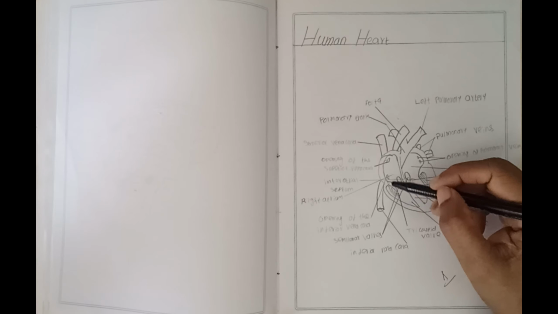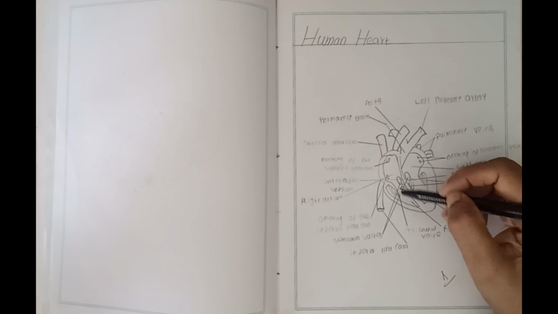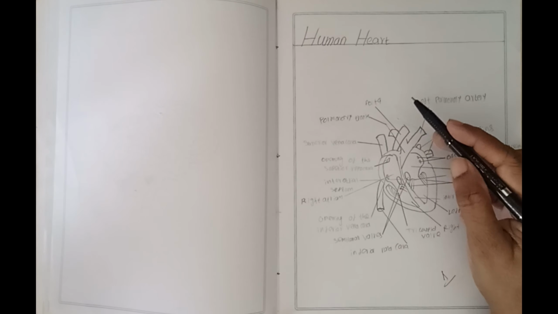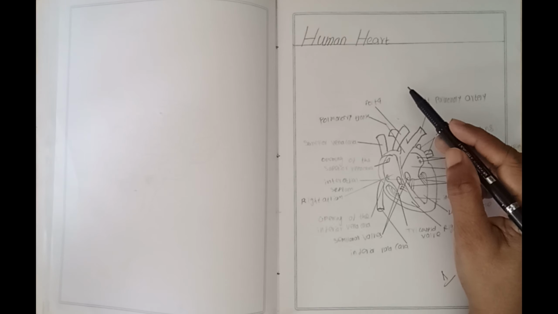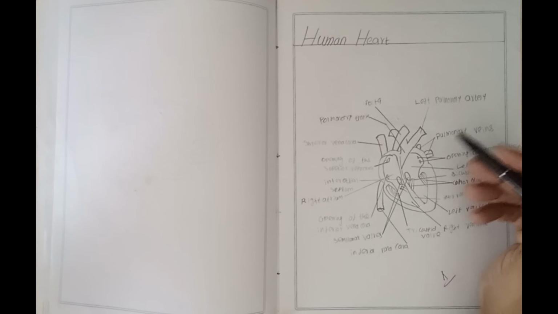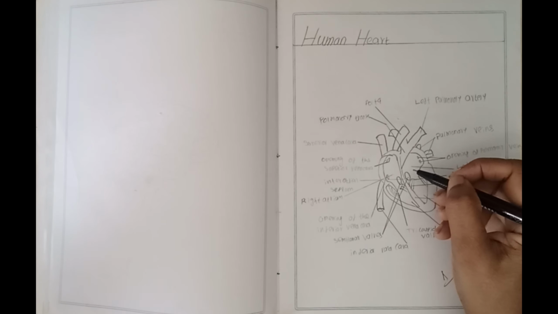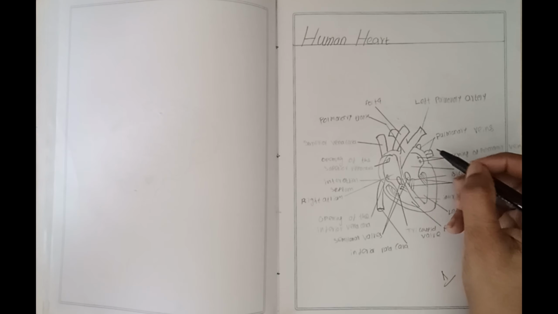From the right ventricle, deoxygenated blood passes to the pulmonary artery to the lungs for purification. From the lungs, the oxygenated blood enters into the left atria through two pulmonary veins.